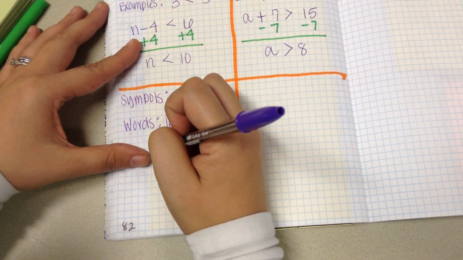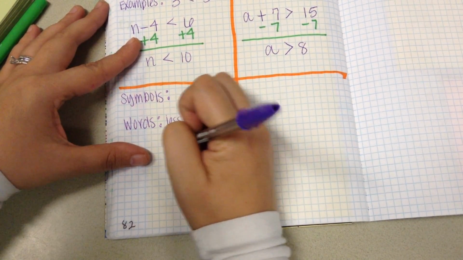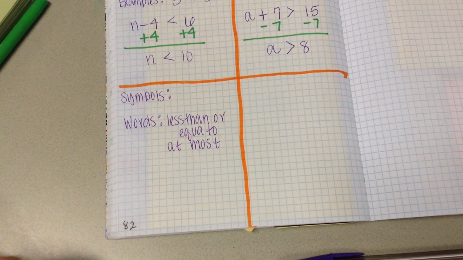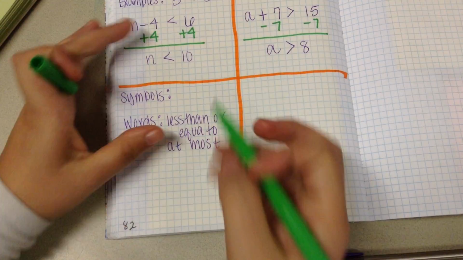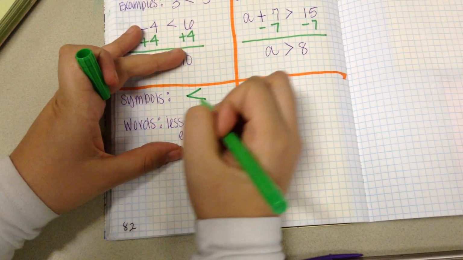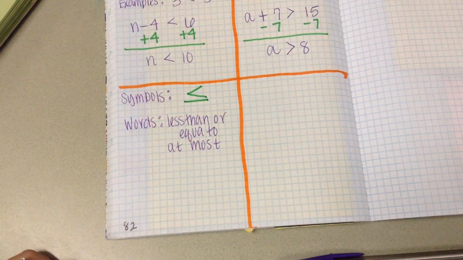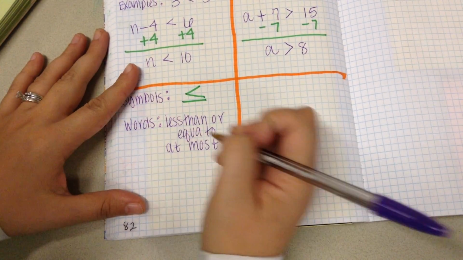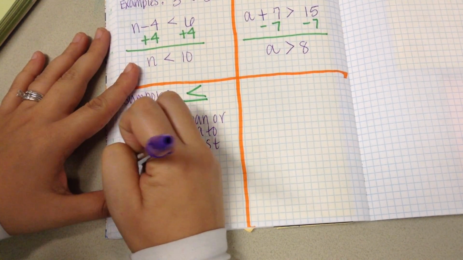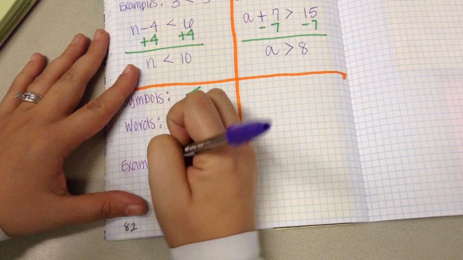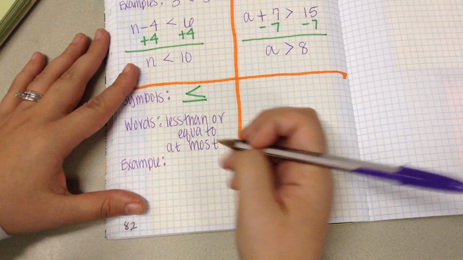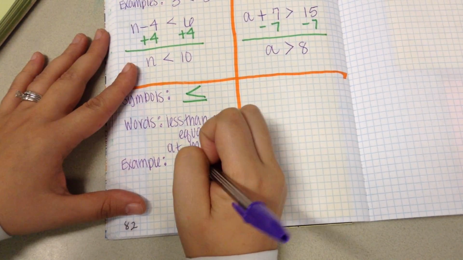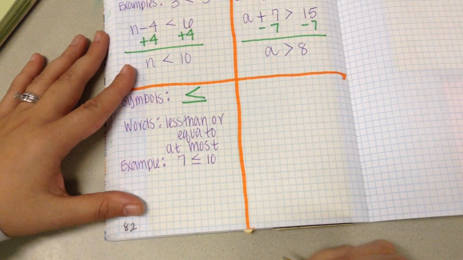Or we can also have at most. So this time it's going to look like this. But then it's going to have that line at the bottom. Now for the example, we can say 7 is less than or equal to 10.